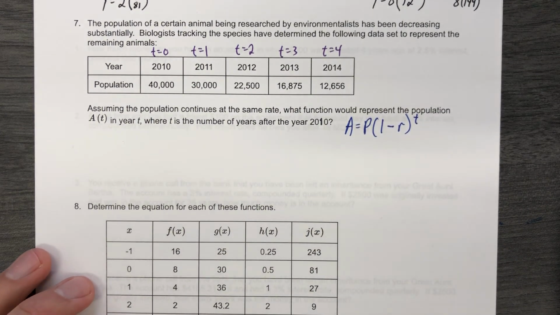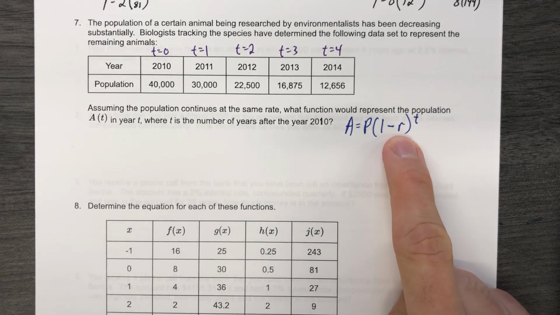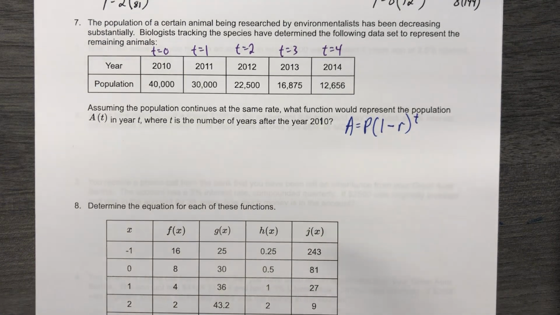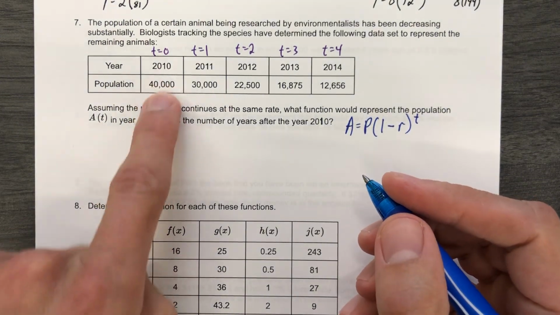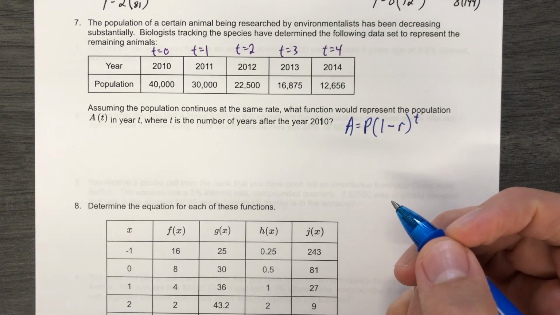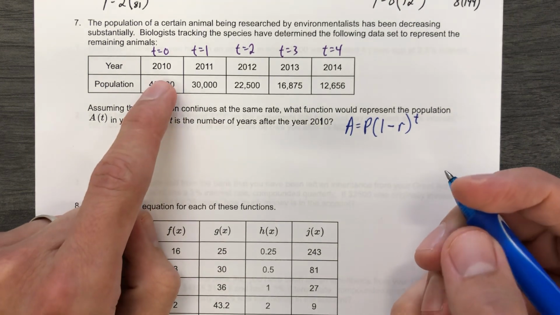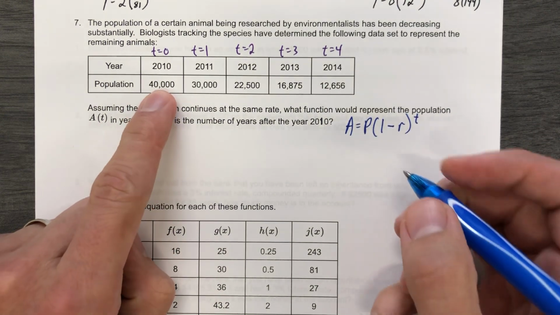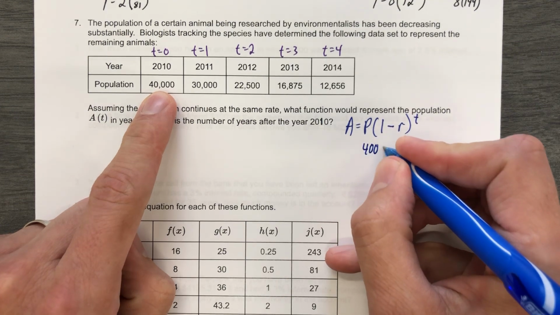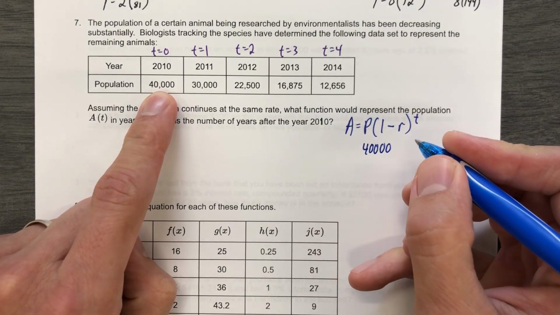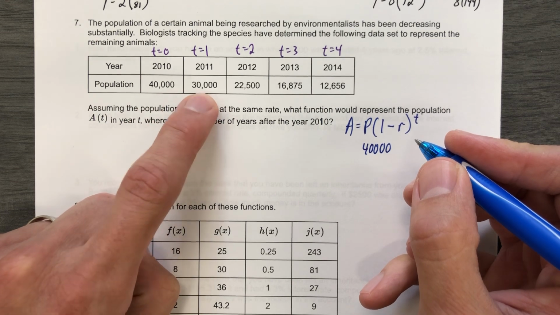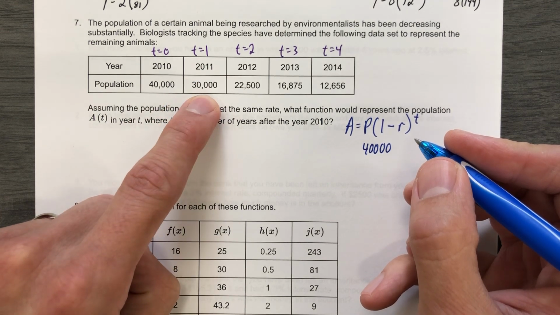So let's actually figure out what r is because we don't know r. Let's find that. That's going to come in handy. So let's just use this piece right here, and we're going to find out what r is to the best of our ability. Actually, that won't help us find out what r is. But I'm going to plug in 40,000 for p. And yeah, that won't help me find out what r is. I need another set of data points. So I'm going to use 2011 and 30,000.